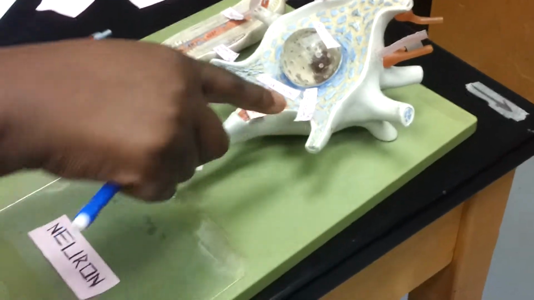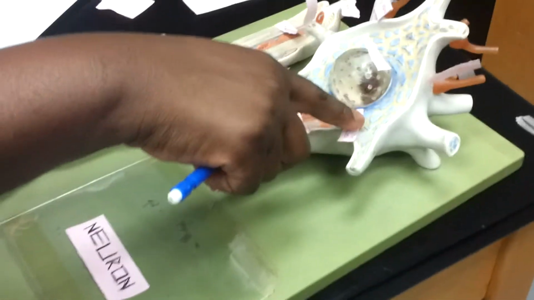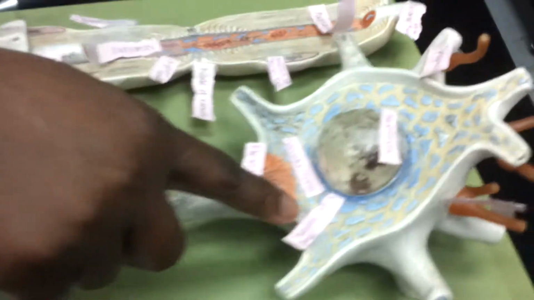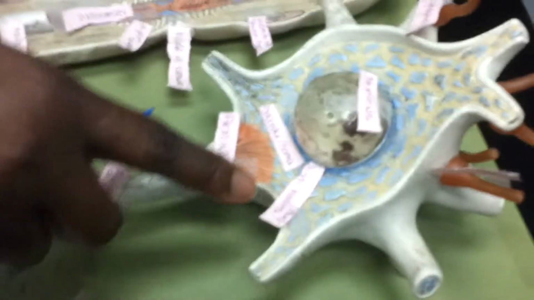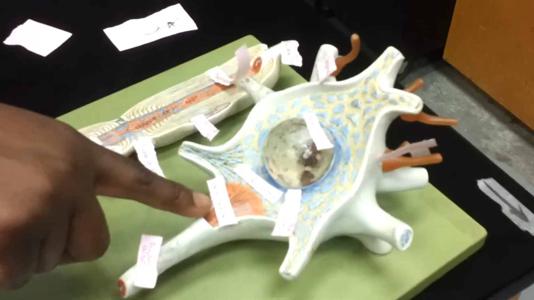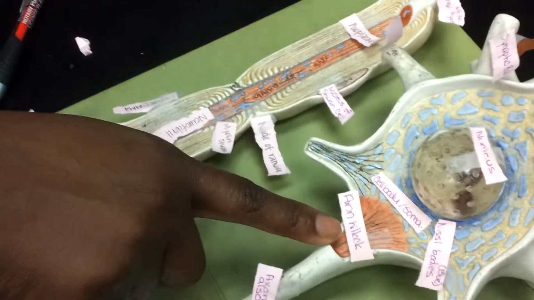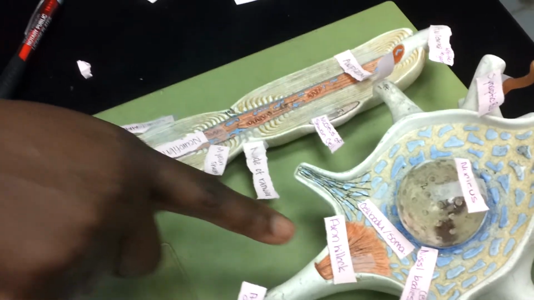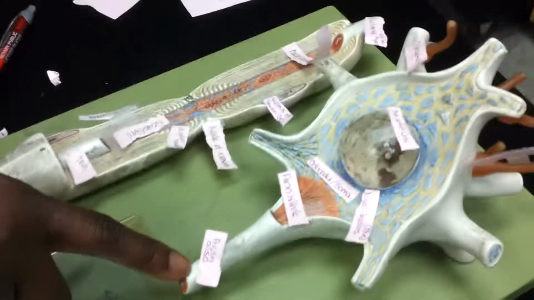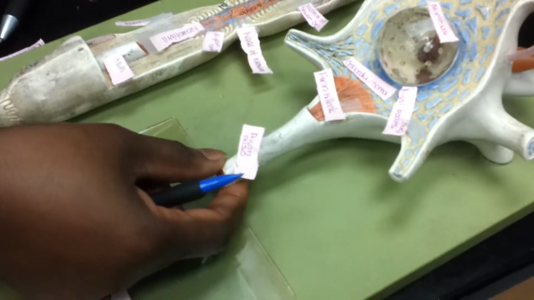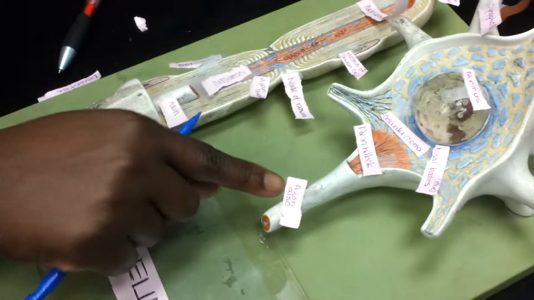Yes. And what is right here? The little blue dots that surround the nucleus are called the Nissl bodies. And the whole thing is the cell body, or the soma. So you can call the whole model there the cell body, or the soma. And right there is the axon hillock. And what is this right here? That is the axon.